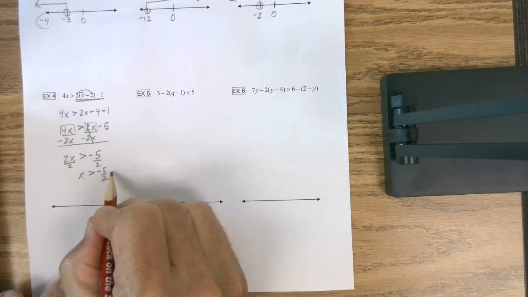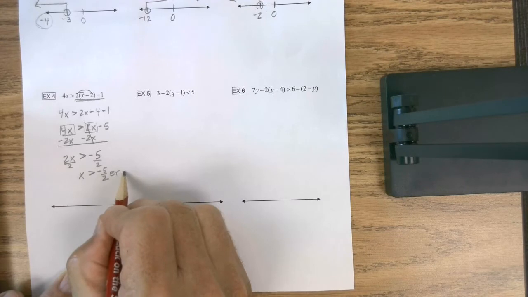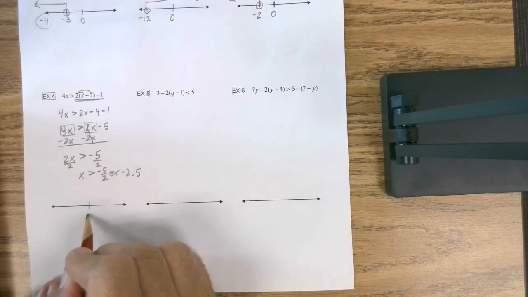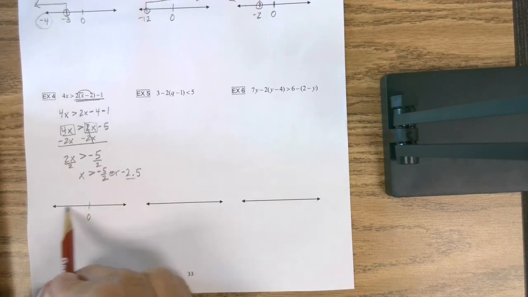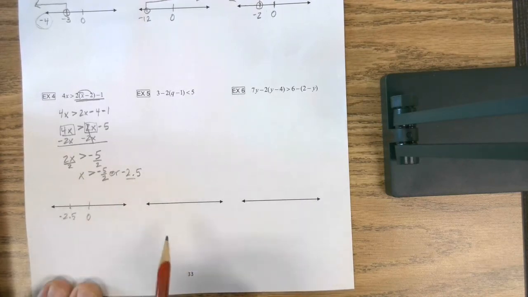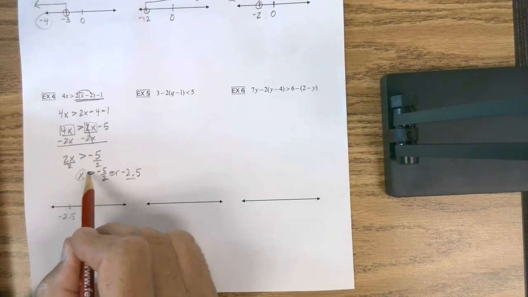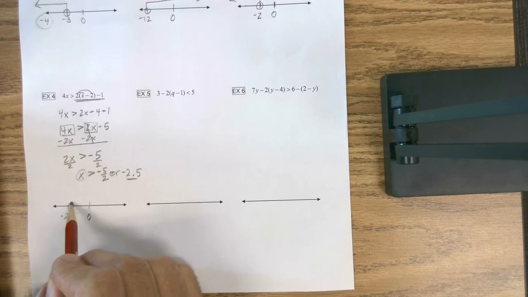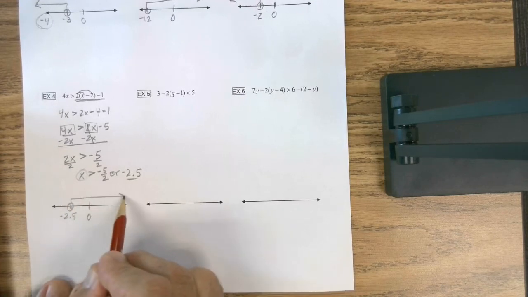Now, isn't that the same thing as -2.5? So I'm going to put my 0 in here. I know my negatives are on this side, so I'm just going to put my -2.5 over there. Read it from the letter. X is greater than -2.5. So it's an open circle, up and to the right.